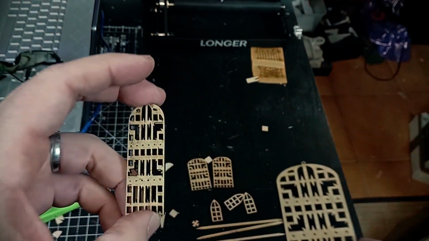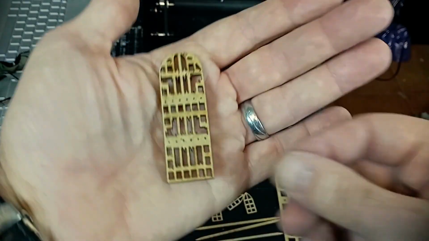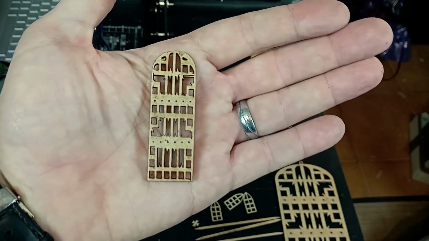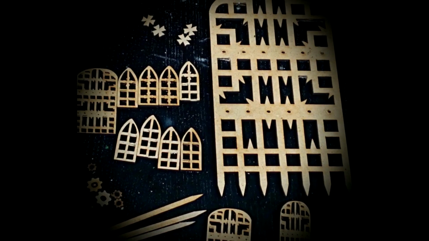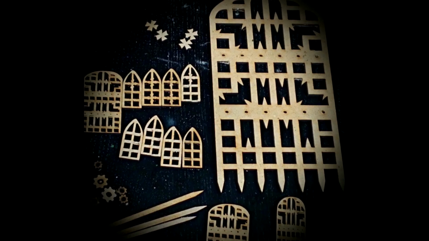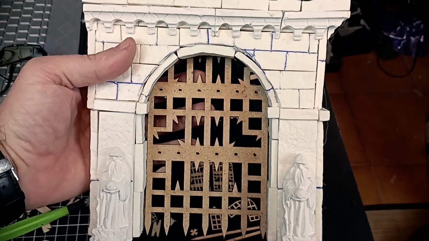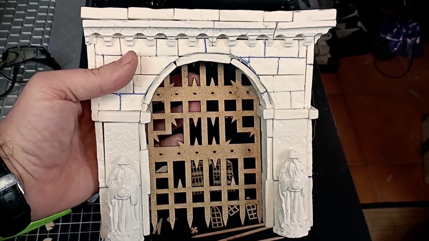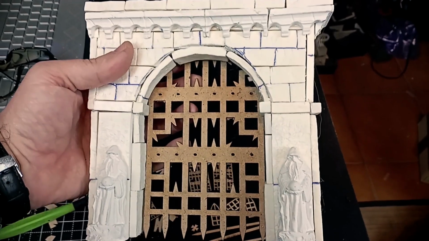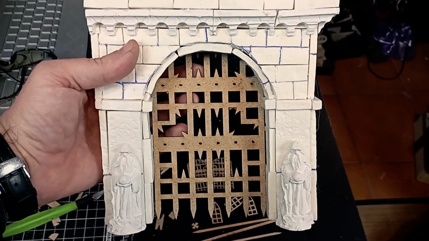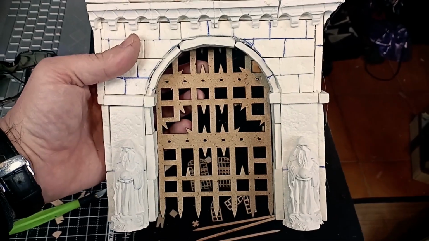And look at this little one. Insane. Absolutely insane. Now look how beautiful it is with the arch. My god, this is unbelievably good. So far, so good.